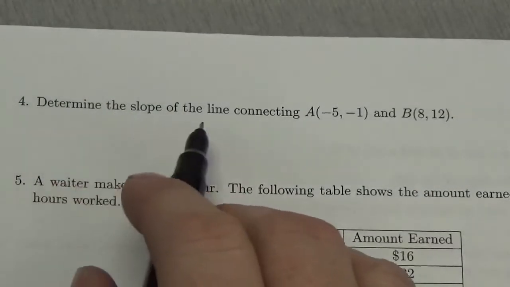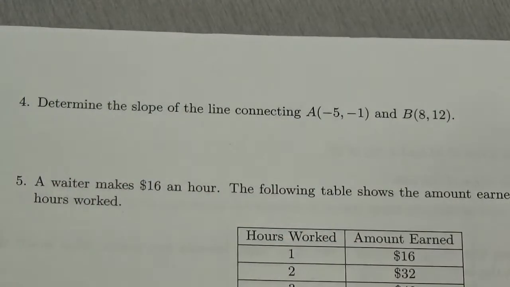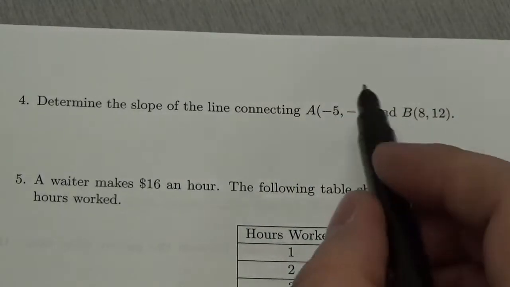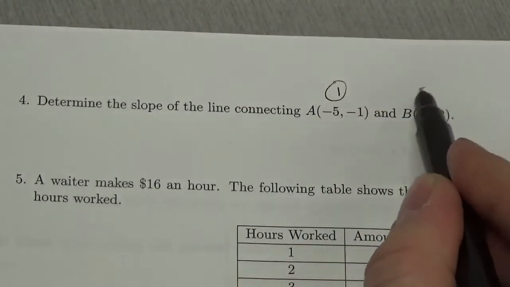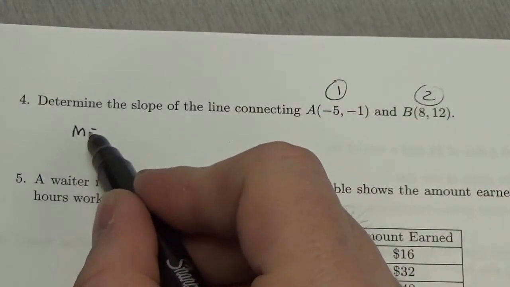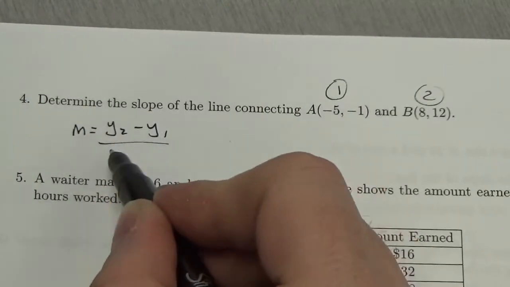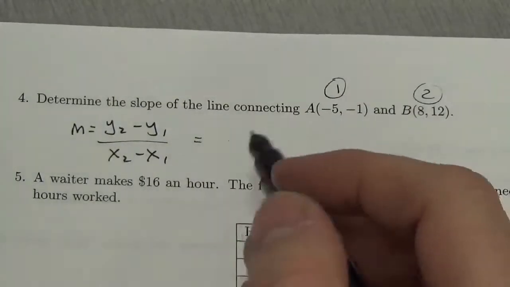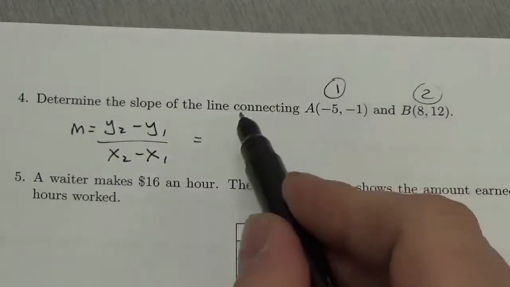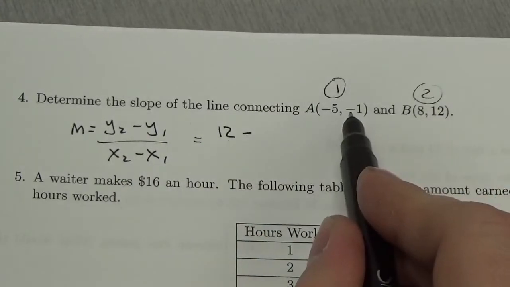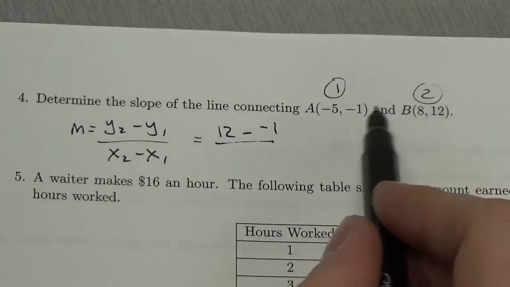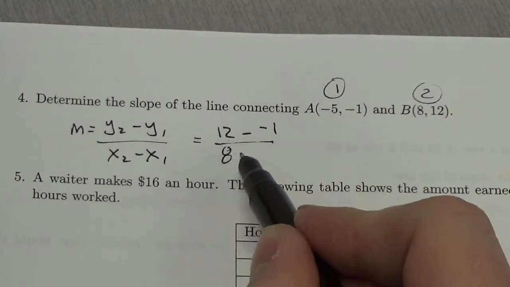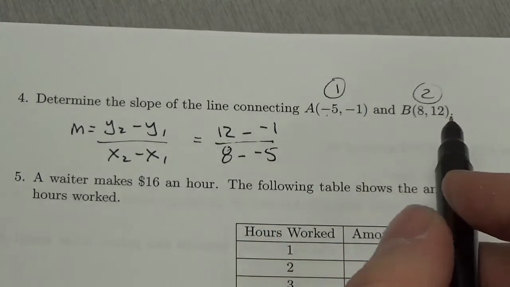Okay, this question says determine the slope of the line segment connecting this point to this point. And again, what I have to do is make a choice. Which one of those is point 1, which is point 2? And you know what, let's not fight with it here. Let's just go 1 and 2. So my slope is going to be y2 minus y1 over x2 minus x1. I mean, if it helps, write that out so that you just have to fill things in. So y2 is going to be 12 minus y1 will be negative 1. So just comparing the y coordinates of the 2 points over x2 is 8 minus x1 is negative 5.